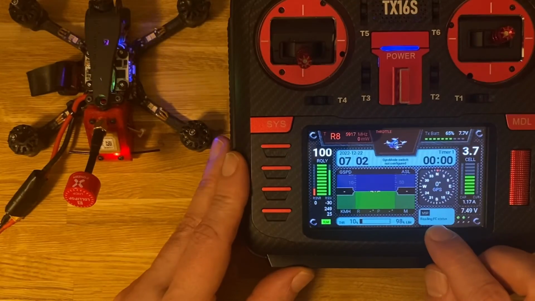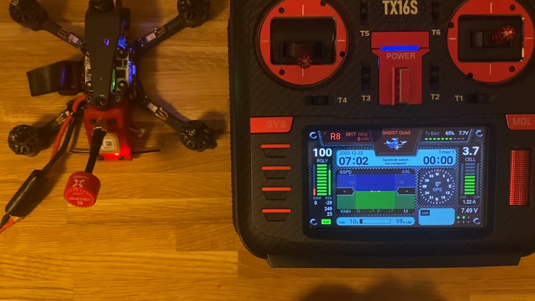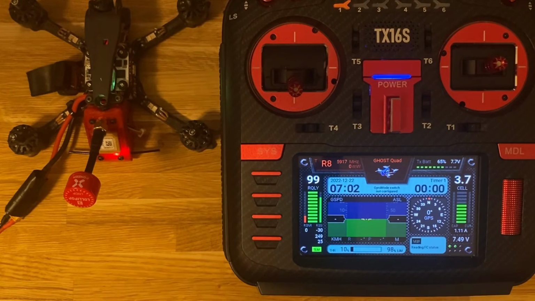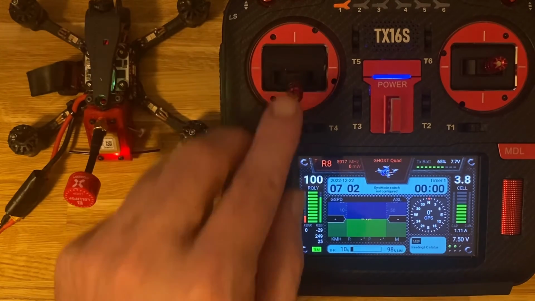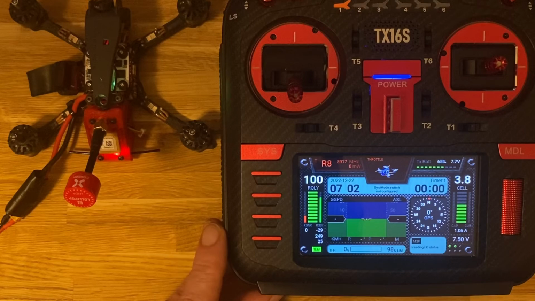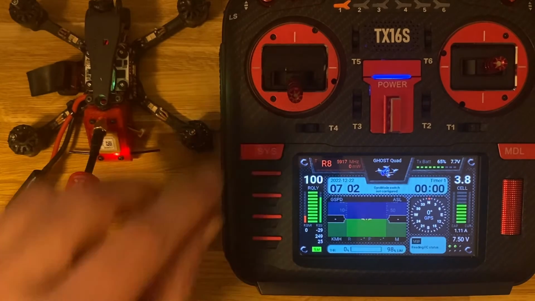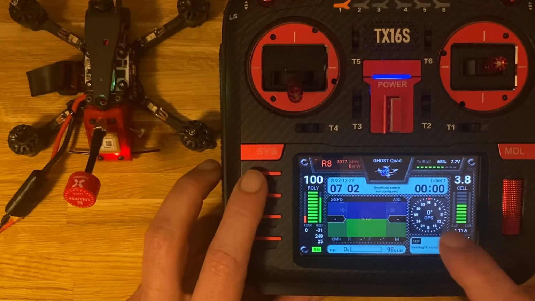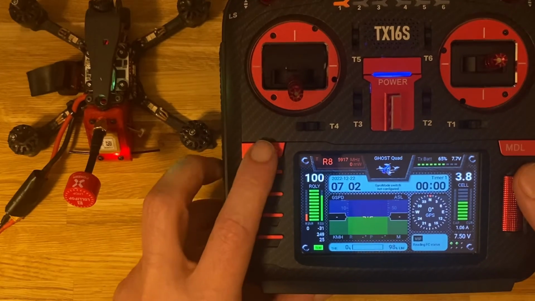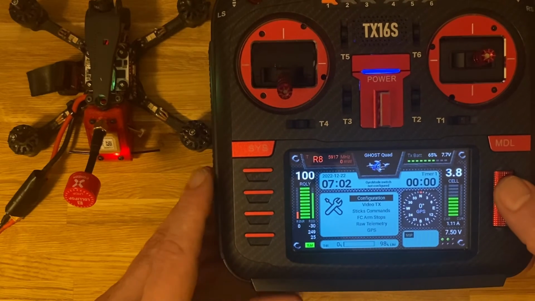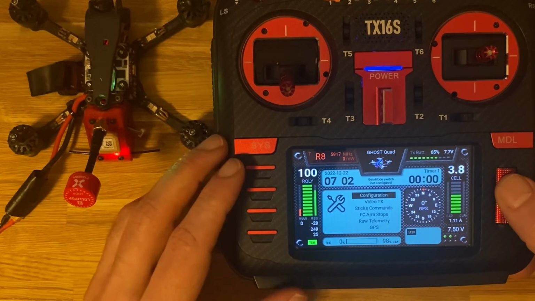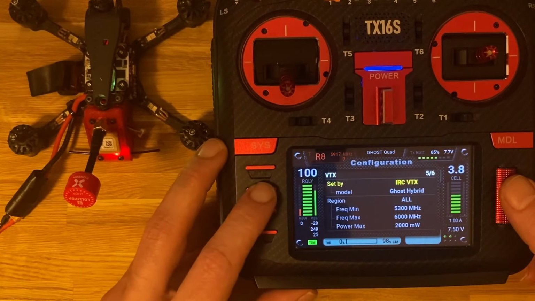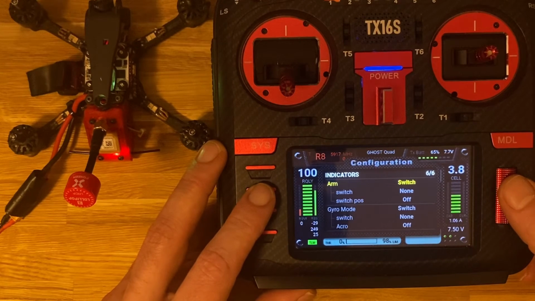MSP is still available. You have 0.6 plus or higher. So you can see, if I lower it, the arm stops are red. Okay, gyro mode switch is not configured. And you can see now differences between different protocols. For example, in Ghost, we have no flight mode sensor.